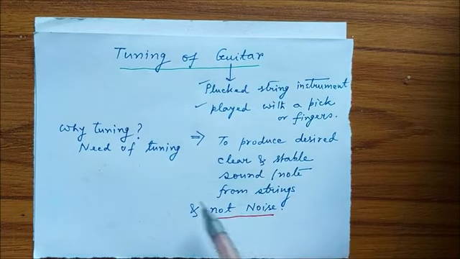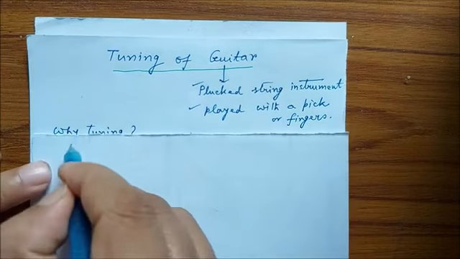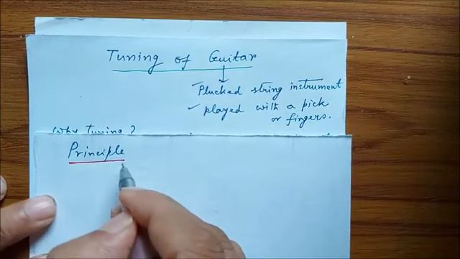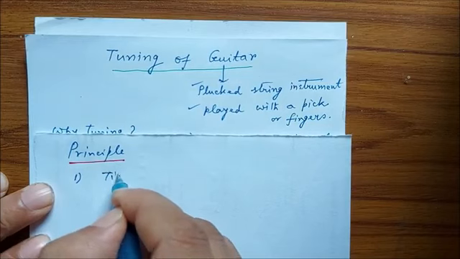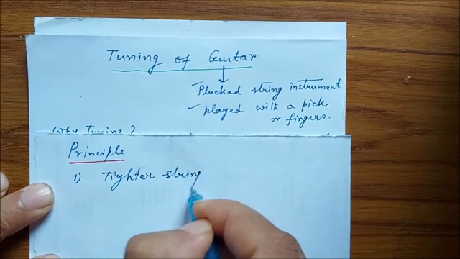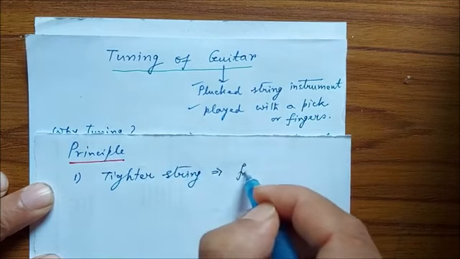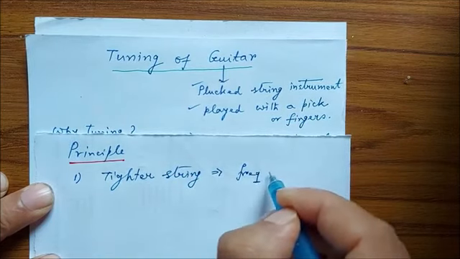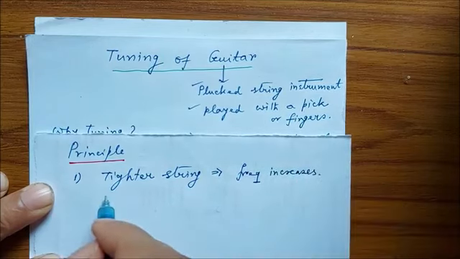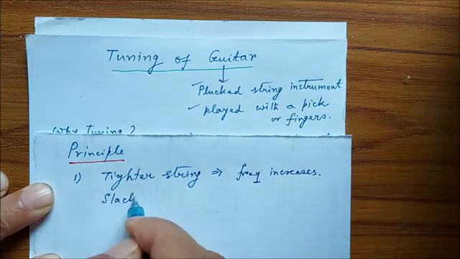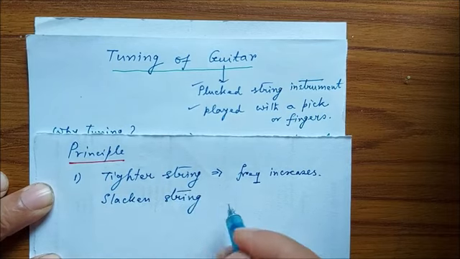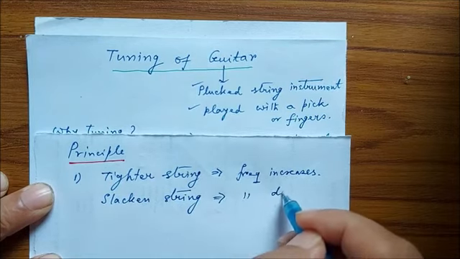We come to the principle of tuning a guitar. So the principle of tuning a guitar is that, number one, tighter string means its frequency is large, or frequency increases upon tightening, and on loosening or slackening, means frequency decreases.